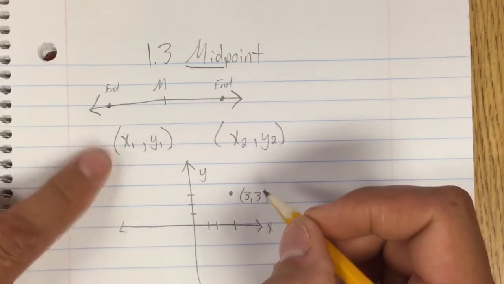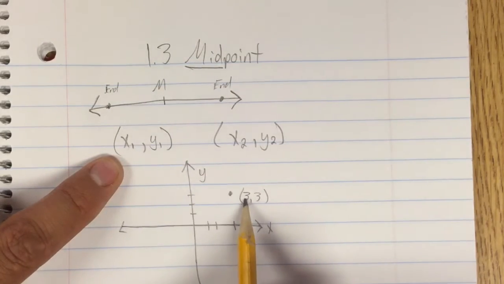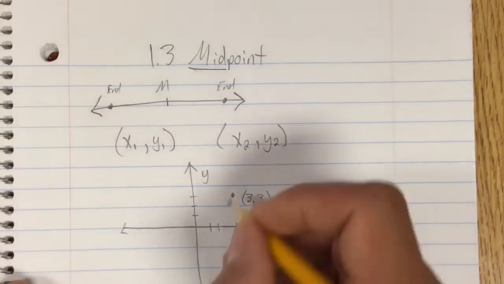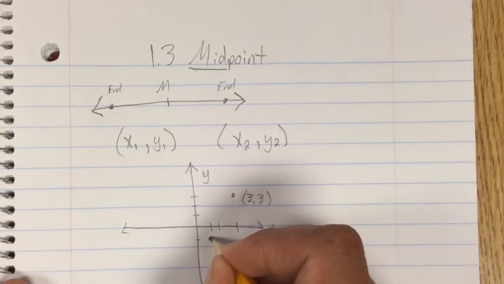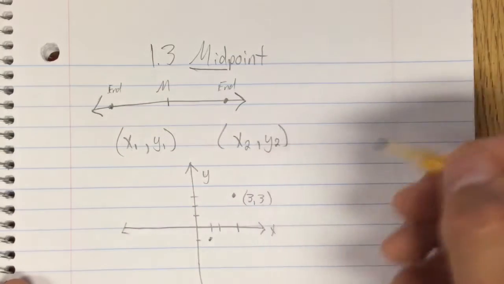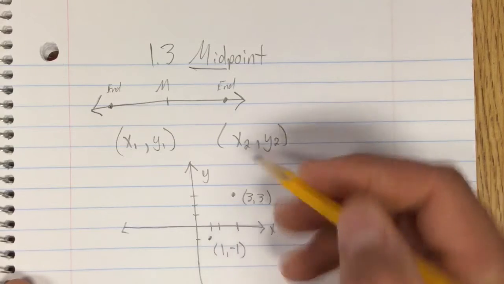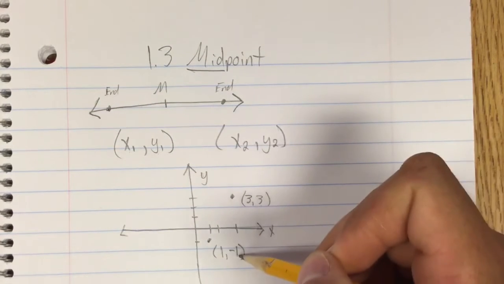So that's where these two become interchangeable. So x sub 1 in this case would be 3. y sub 1 in this case would be the other 3. And then let's use another point. Let's do this point right here. That would be our second point at the coordinate (1, -1). So for our x sub 2, it's 1. For our y sub 2, it's -1.